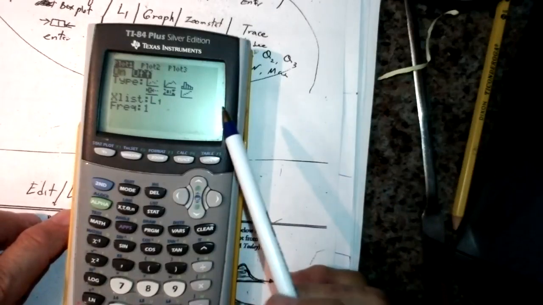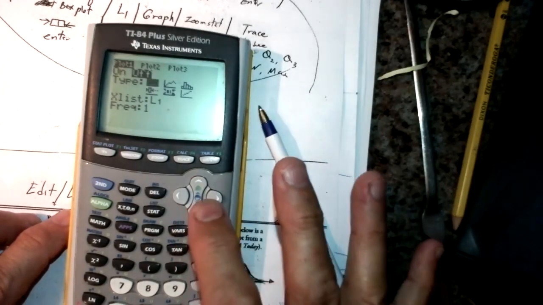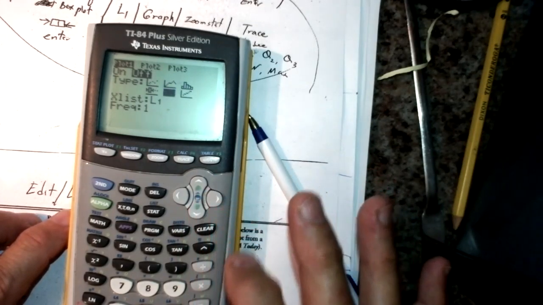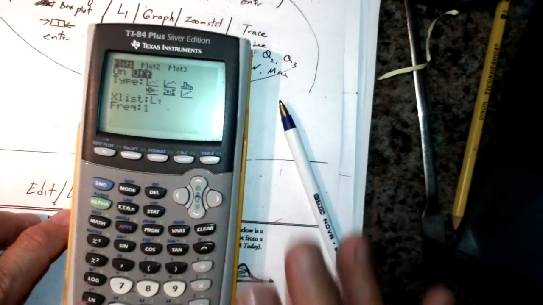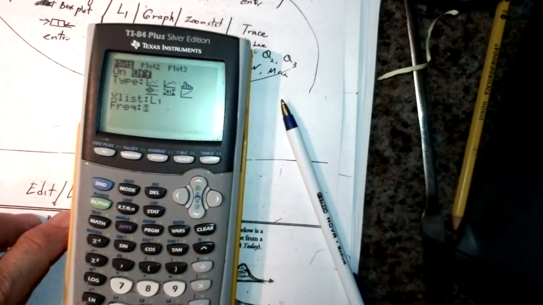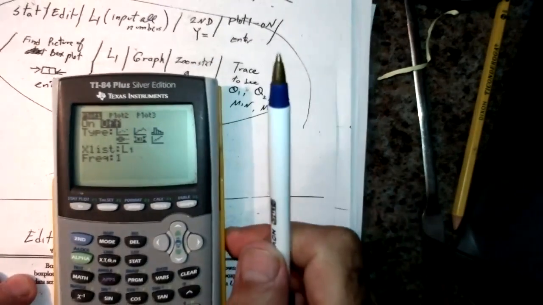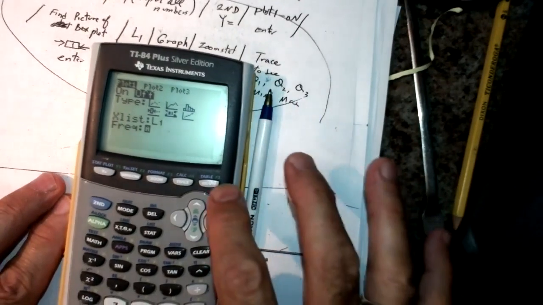Now, which one of these looks like a box plot? It looks like this one is a box plot, right? So make sure the first one is on. Okay. Enter. You have everything in L1, correct? Okay. So far. Now it said go and plot or graph here.